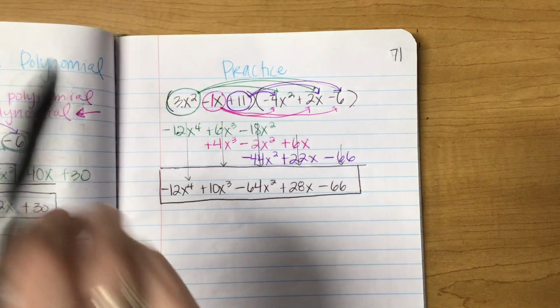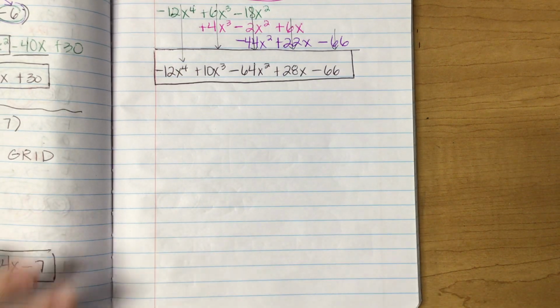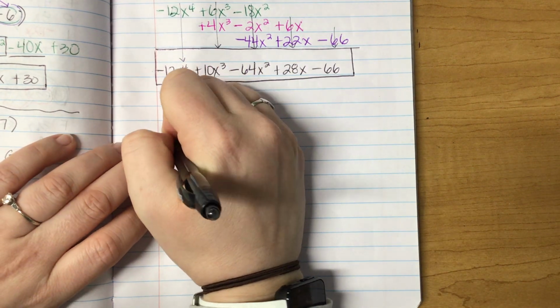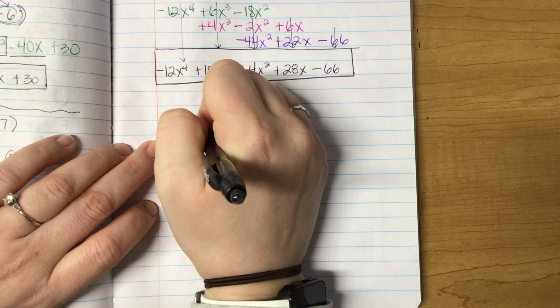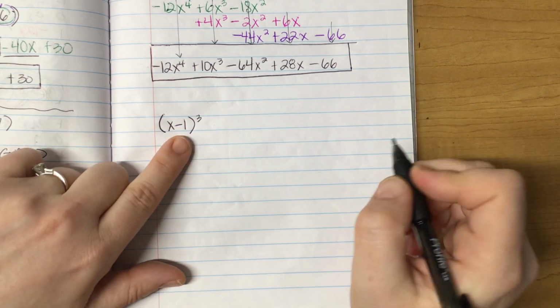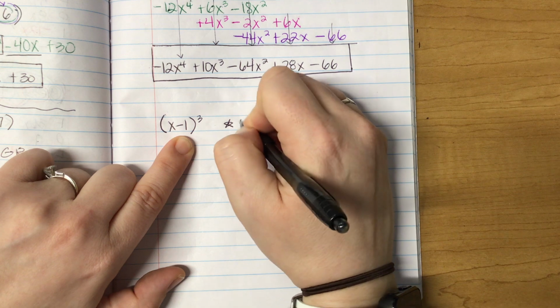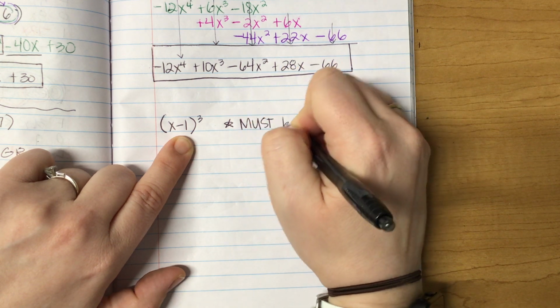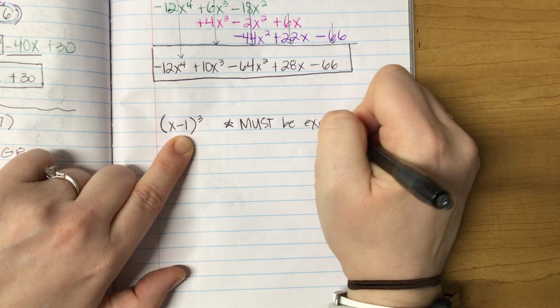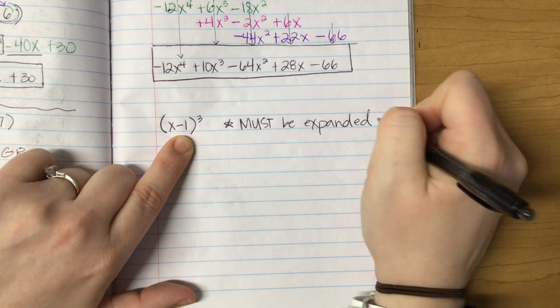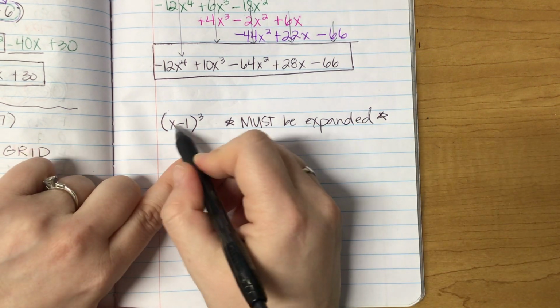So let's do one last problem, and let's go with x minus 1 to the 3rd. So if you have a problem like this, again, remember, it must be expanded. We talked about this a little bit in our classwork on x minus 1 squared.